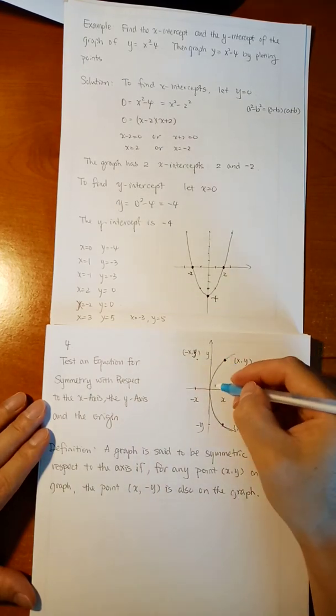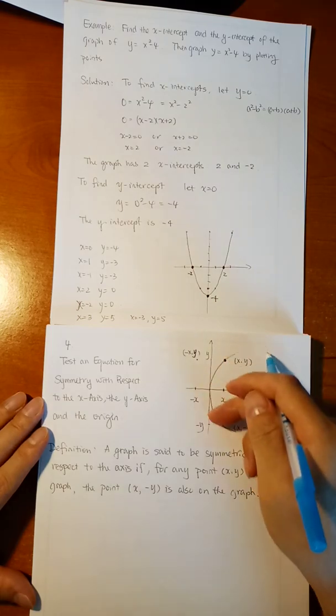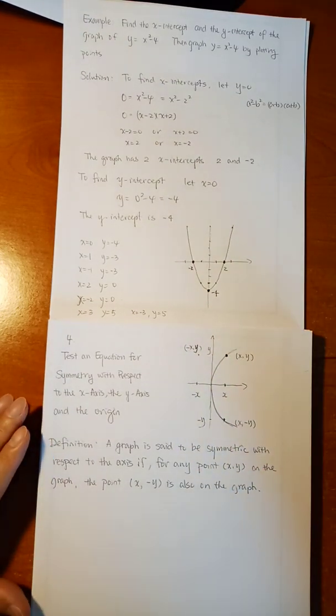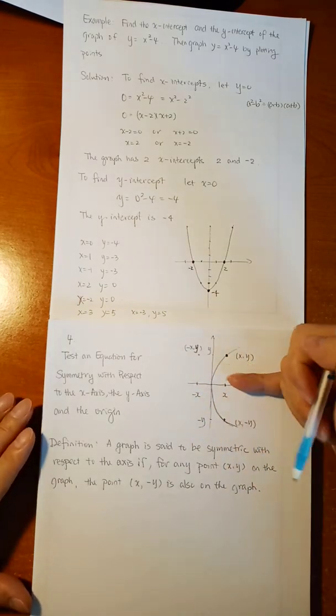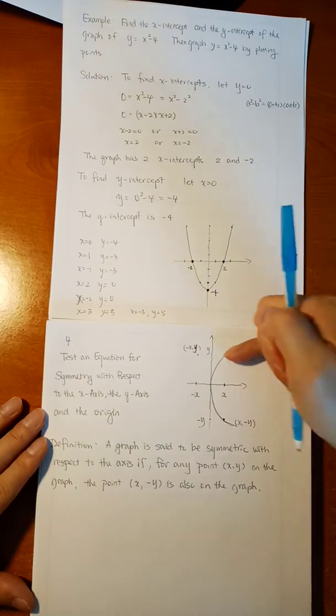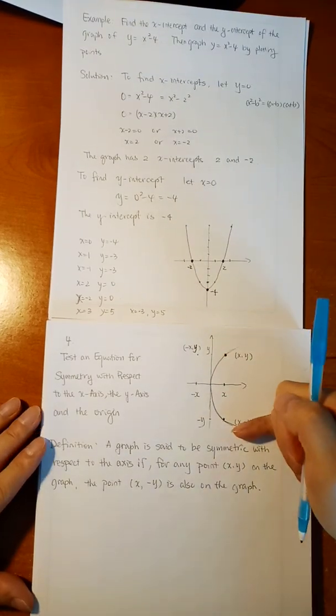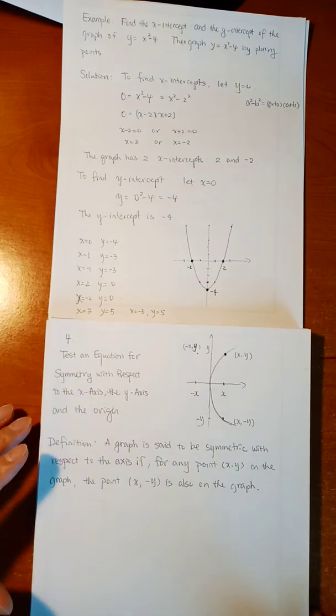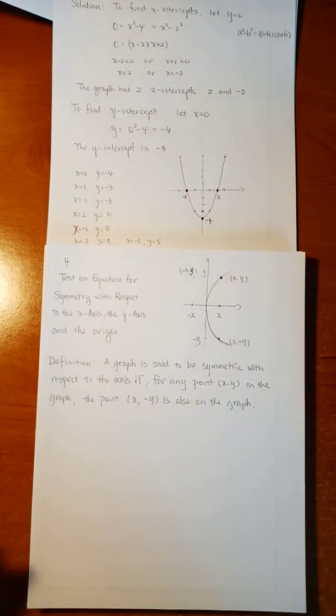This is on the top branch, this is on the bottom branch, but together they form the whole graph. Correct? It's symmetric with respect to the x-axis. If you're on the top, then the image is on the bottom. The image is x, negative y, so the point x, negative y is also on the graph.